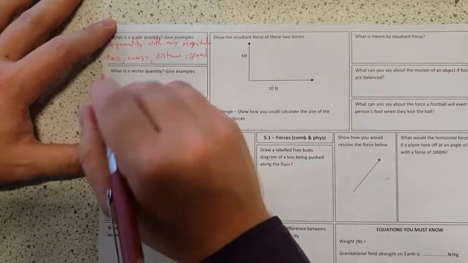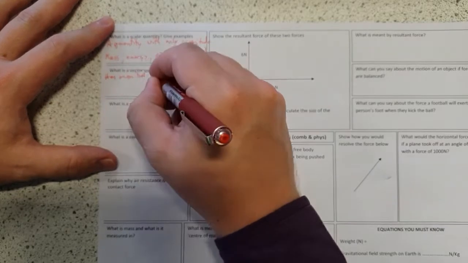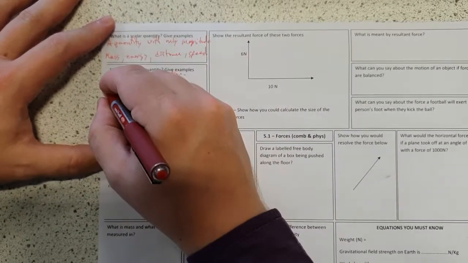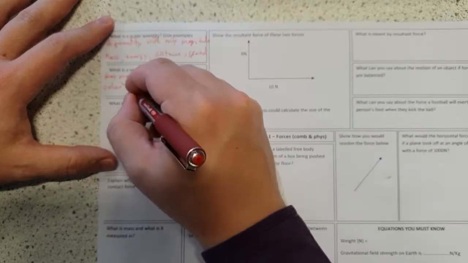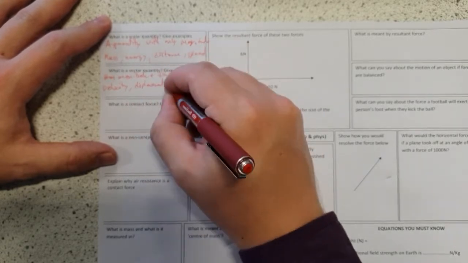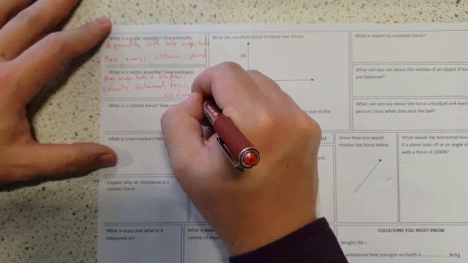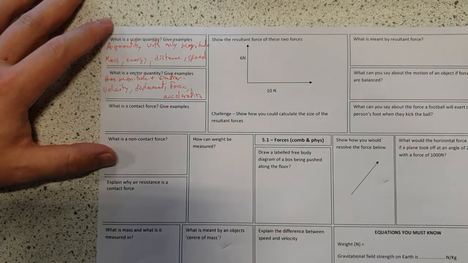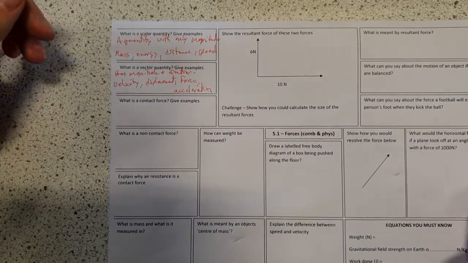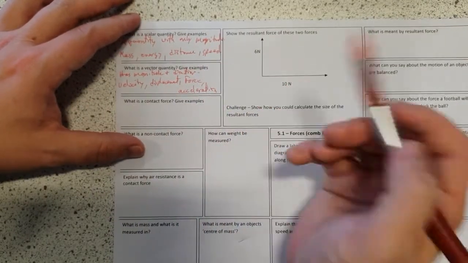So a vector has magnitude and direction. And some examples include velocity, displacement, force, and acceleration. So yeah, that's it for the difference between a vector and a scalar. And just remember, velocity is the vector, speed is the scalar, displacement the vector, distance the scalar.